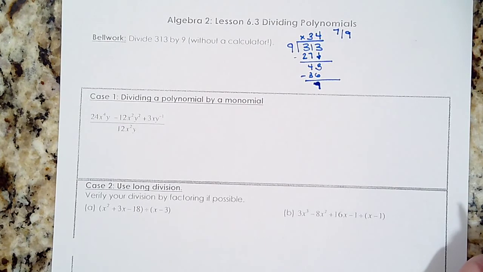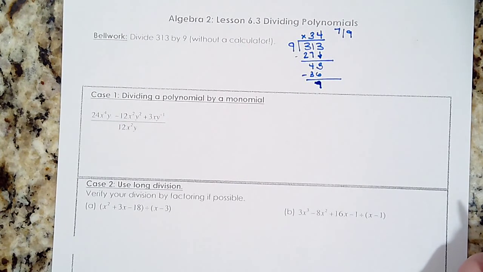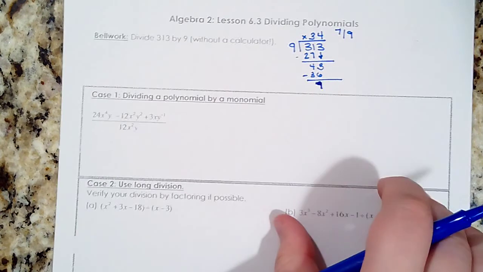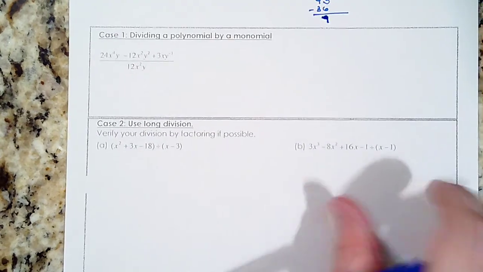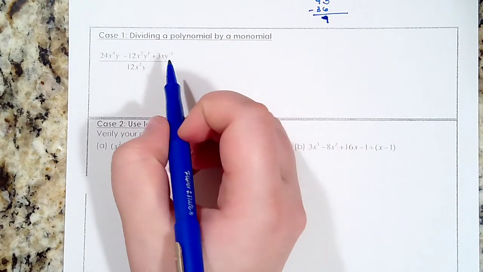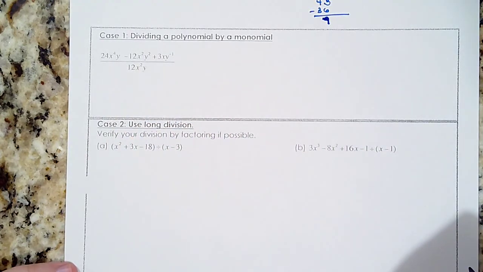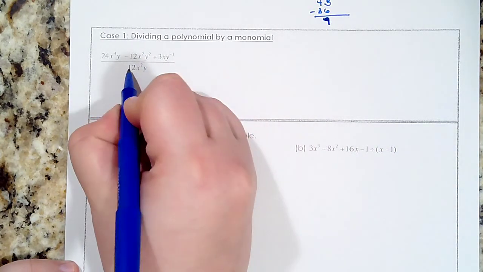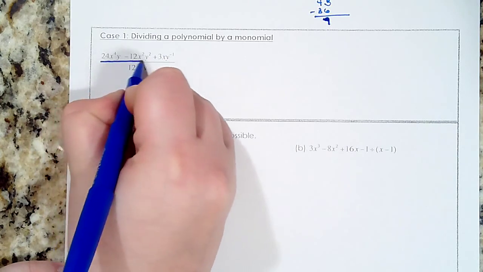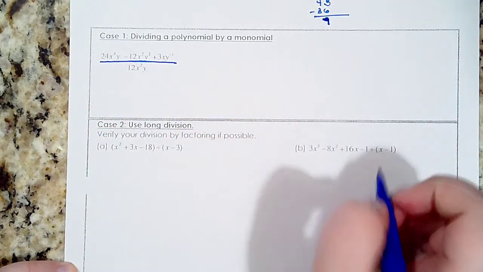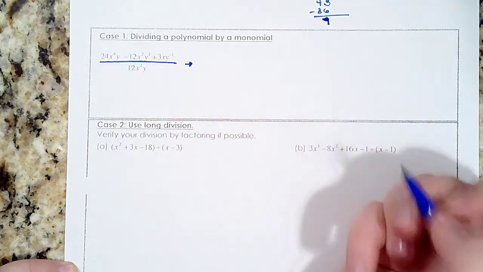So what we're going to be doing today is essentially the algebraic equivalent of long division. However, we're going to start out with the easiest case of this. And this is case 1 where we will be dividing a polynomial by a monomial. And the cool thing is, because this is just a fraction, remember that fractions that have the same denominator can be broken up into separate fractions.